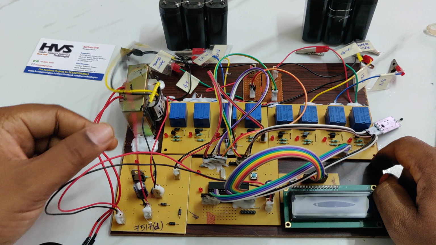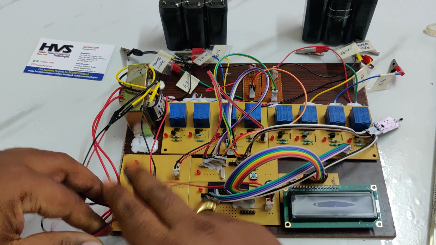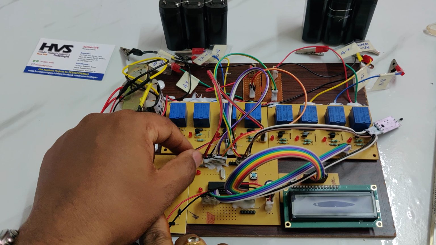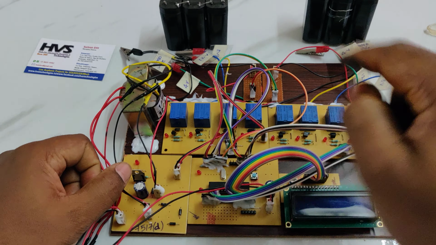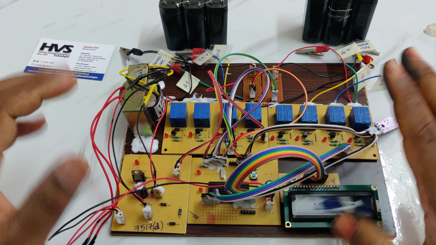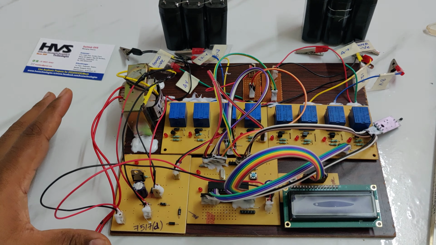So these are 12 volts of AC, 5 volts of DC, and these 2 are the 12 volts of DC and 12 volts of DC. That is the charging voltage to these battery packs through these relays. So these are the major input output connections of our project.